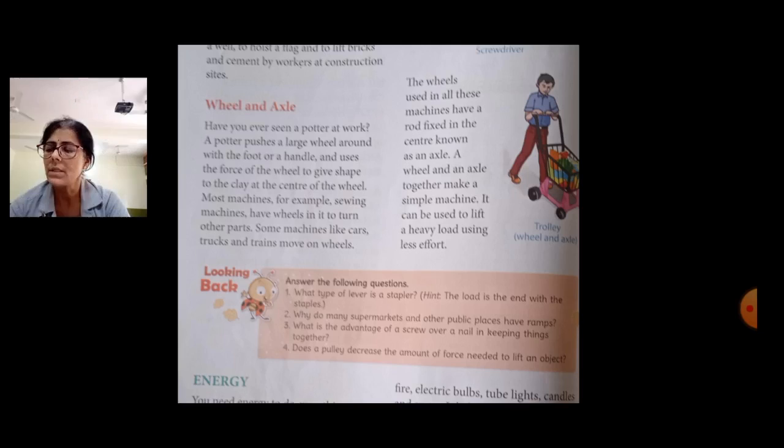Most machines, for example, sewing machine have a wheel and axle to turn the other part. Some machines like cars, trucks and trains move on the wheel. Like your bicycle, all kinds of scooters, right? They move on the wheel. So this is the example of wheel and axle.